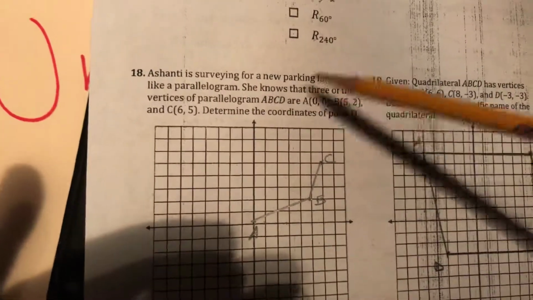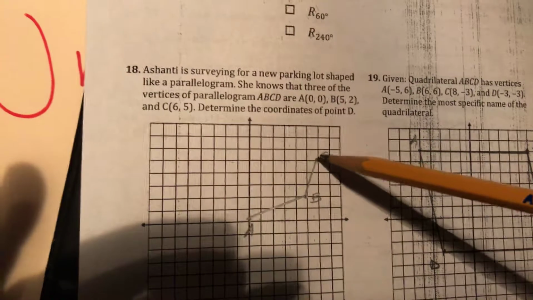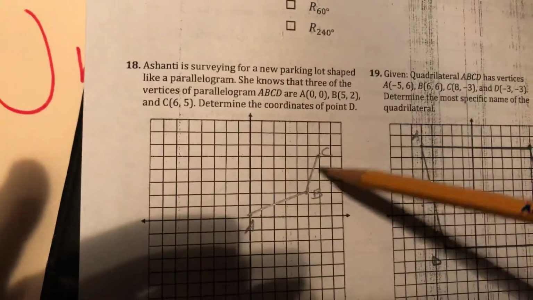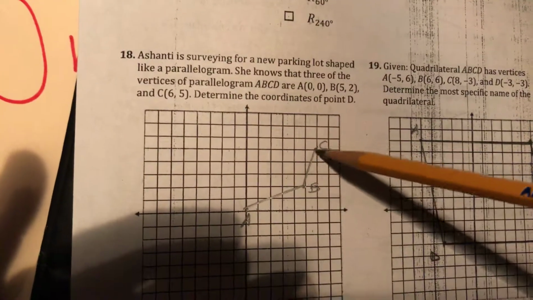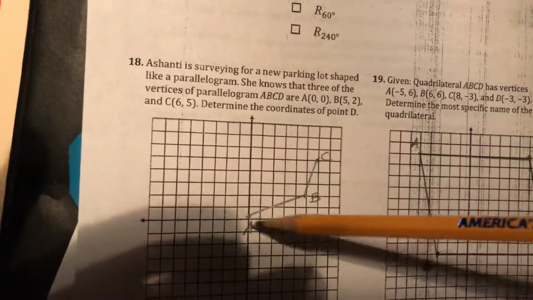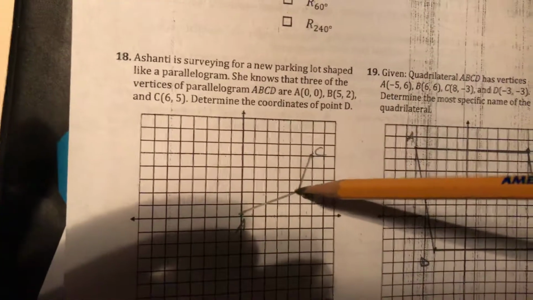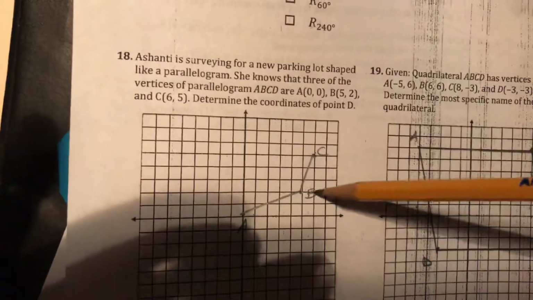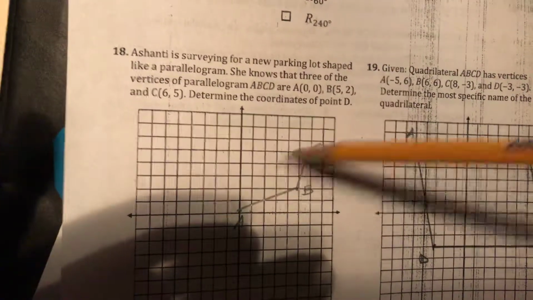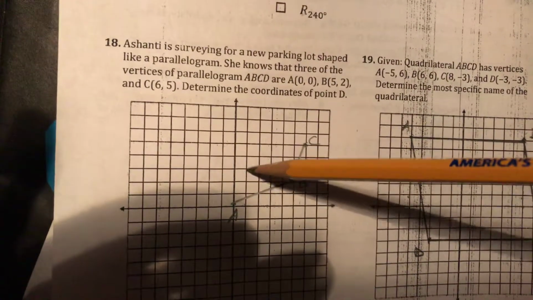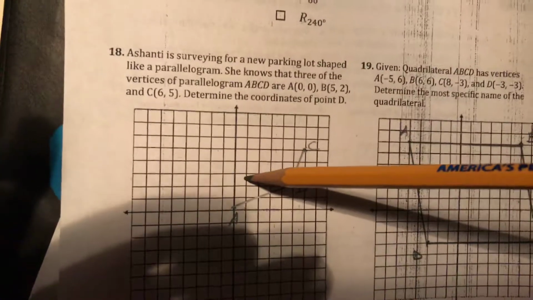For 18, we did a problem like this, I think a couple classes ago. You've got a parallelogram with the points A, B, C, and you want to determine the point D. What you want to do is find the slope from C to B. It's 3 up and over 1. And so you're going to use the same slope here, going from B to C: 1 over and 3 up. So you'd go 1 over, and 1, 2, 3 up. Your point's going to be right there. So you would just write that point and then connect the dots.